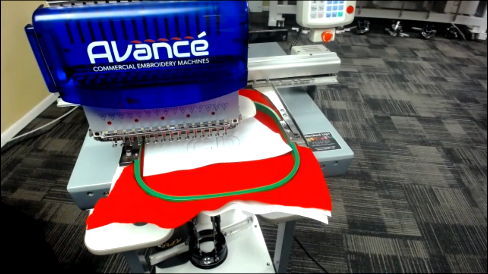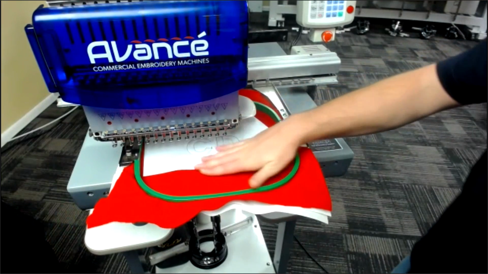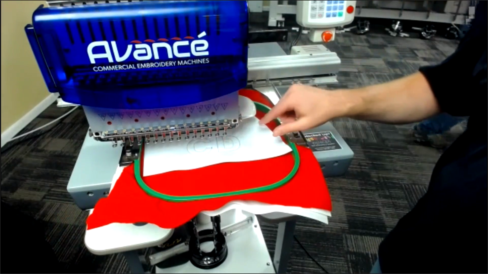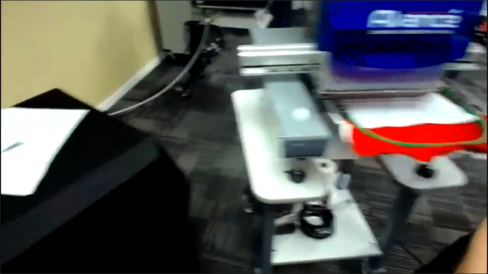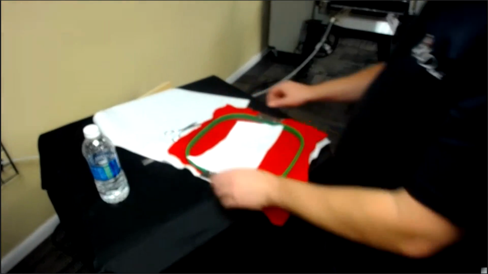I think I confused everybody with that one. We need that in order for it to stop. So right now, normally you would just hit start again, but because I don't have pre-cut letters, I'm going to show you another, not really good way to do it, but this is another way to do it.